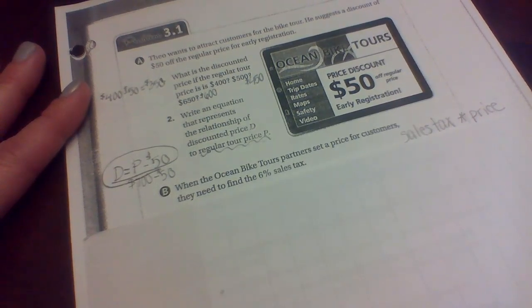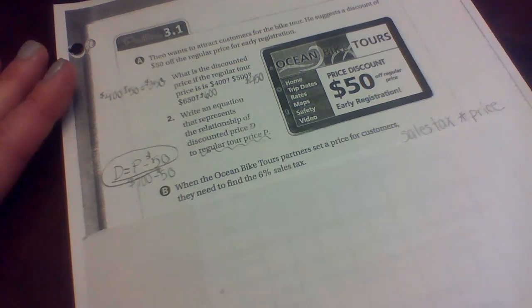Something else that I remember is when I'm working with percents, I can change that percent to a decimal to calculate it.